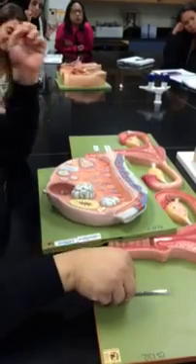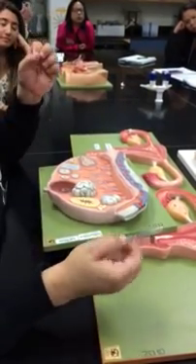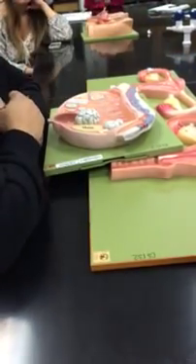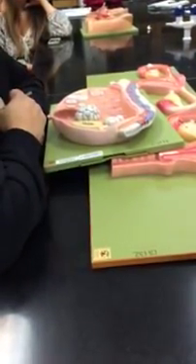They are very teeny tiny. At the beginning, during development, you produce a huge number of them. When you are born, you already have between 12,000 and 20,000 of these primordial follicles.